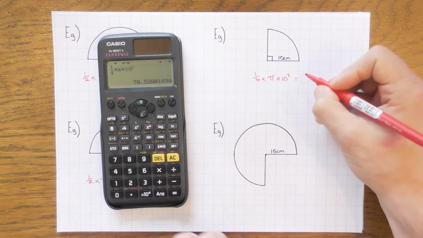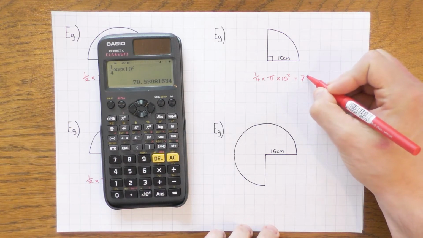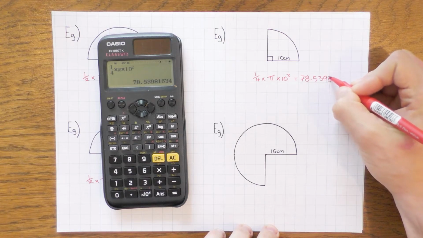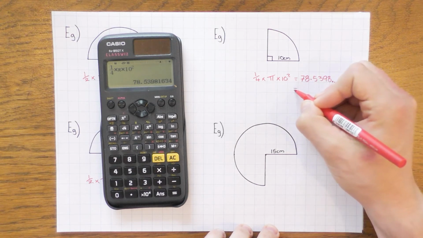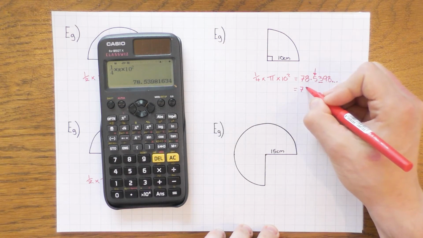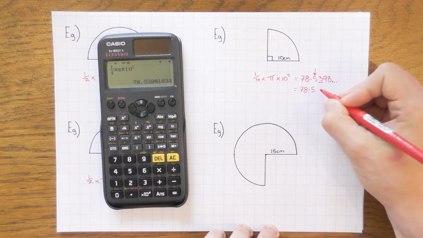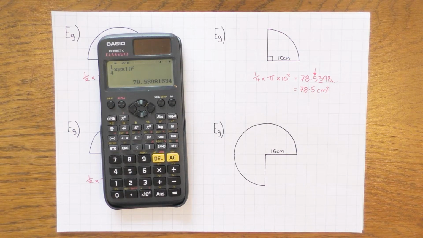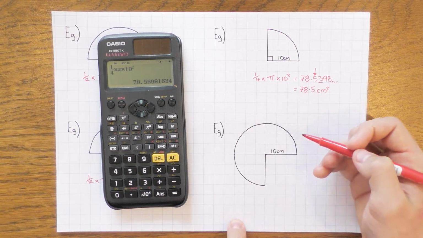And I want it as a decimal, so 78.5398, etc., etc. So to one decimal place, which is the 5, the 3 tells you to round down, 78.5 centimetres squared. Okay, and the final one, you might already be ahead of me.